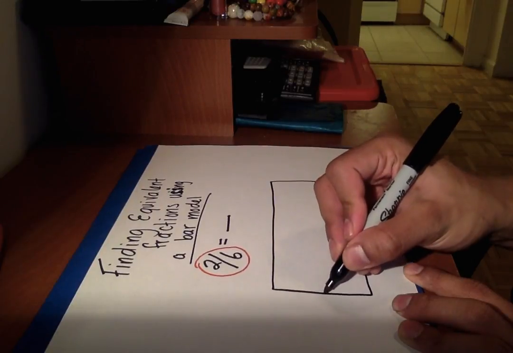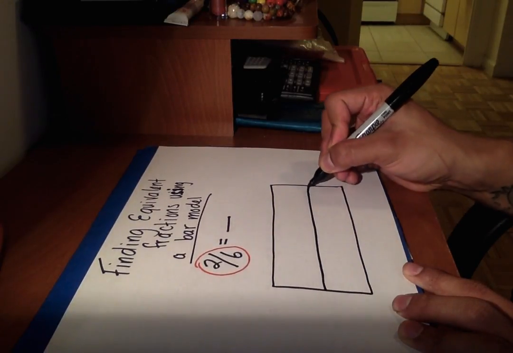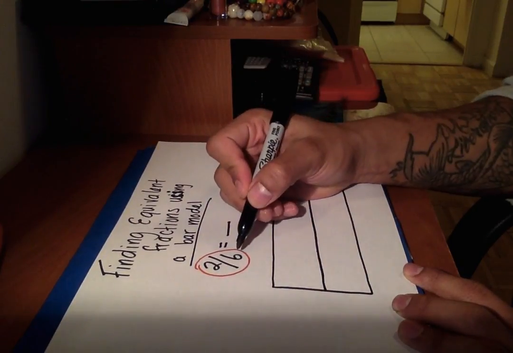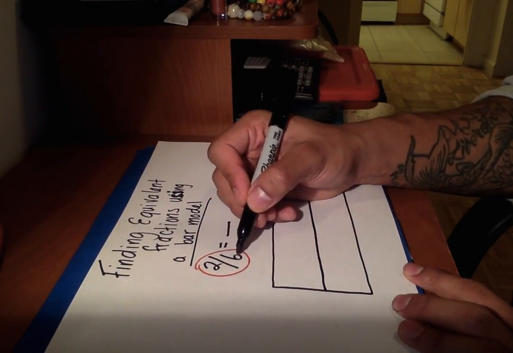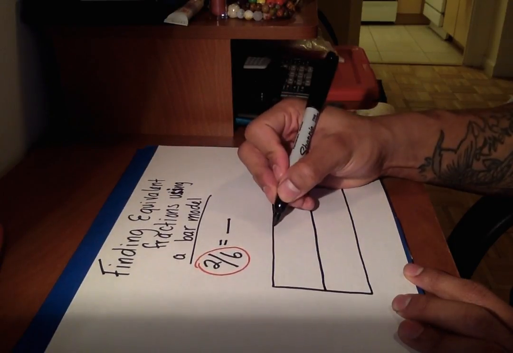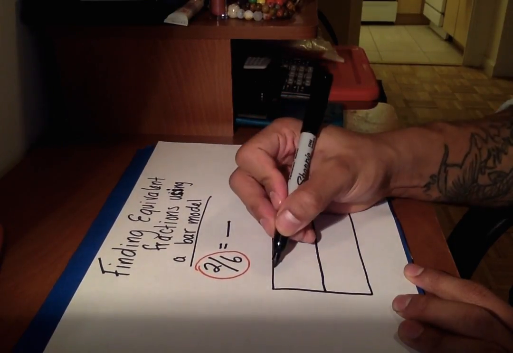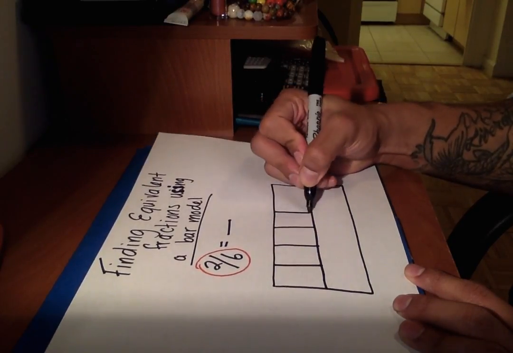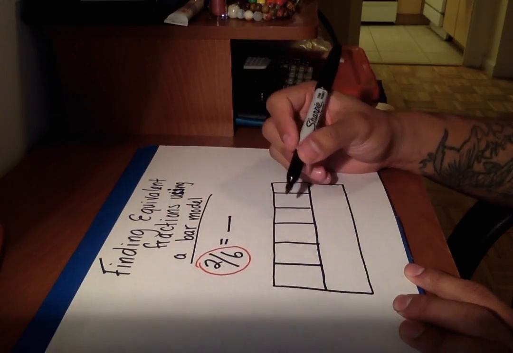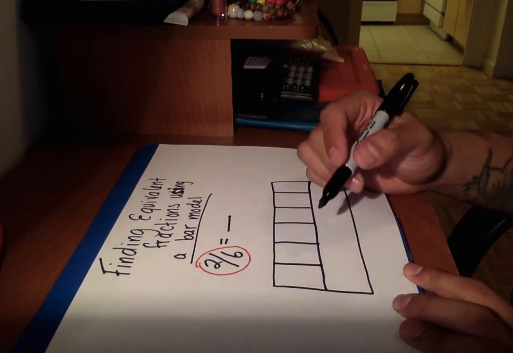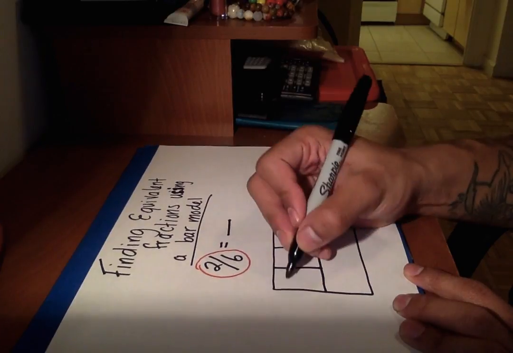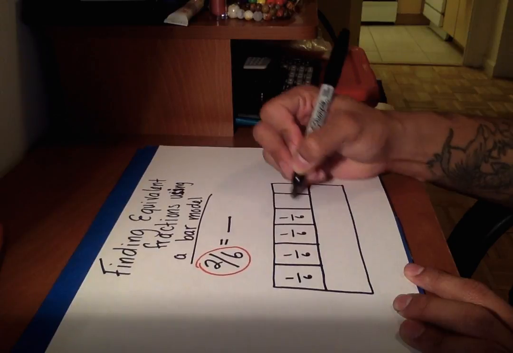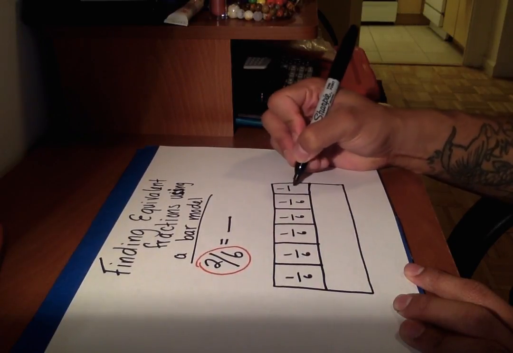I'm going to make a horizontal line right across the middle. So this will be bar 1 and this will be bar 2. So since it is 2/6, I need to break my first model into 6 pieces. So right down the middle, break these into 3 pieces, break these into 3 pieces. And then what I tell my kids, step 0 is to label the unit fraction, and since we're doing sixths, this is 1/6, 1/6, 1/6, 1/6, 1/6, 1/6.